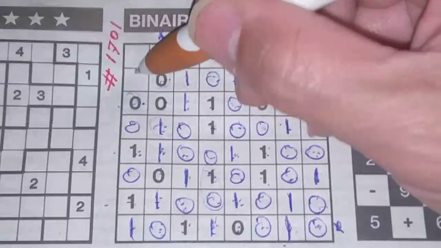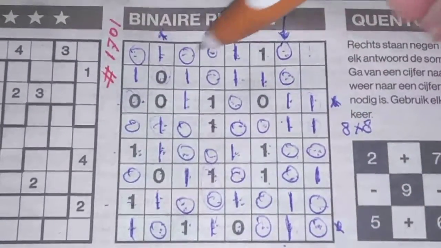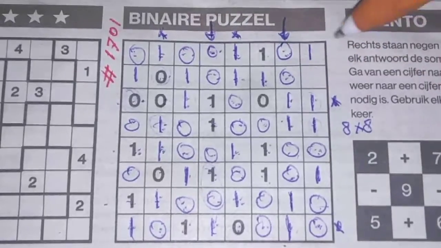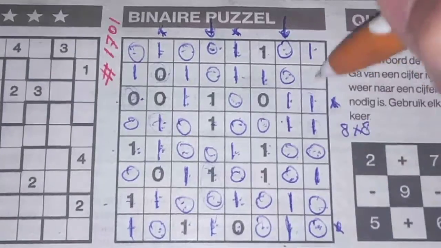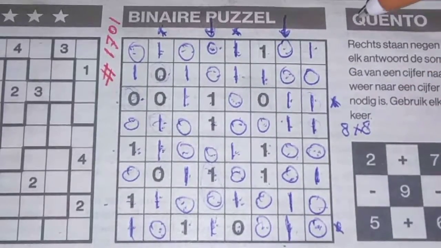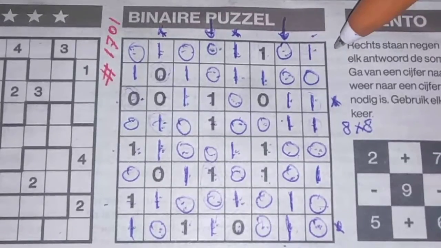Double O here, 1 there, 1. 4 1s, so the rest are O's. 4 O's, so the rest are 1s. 1 2 3 4. 4 1s, so the rest are O's. Finish in 5 minutes. Wow, this one is a lot of comparing.